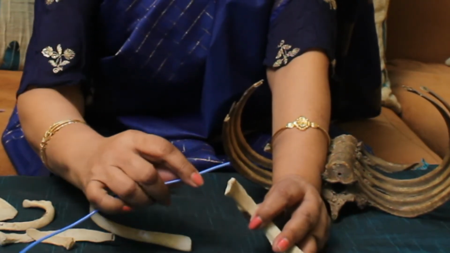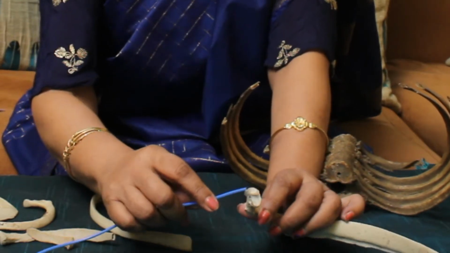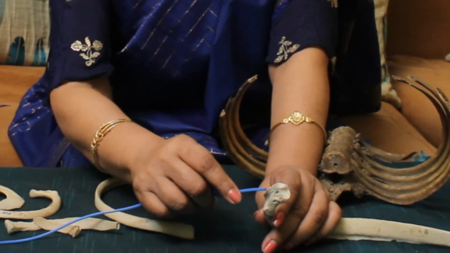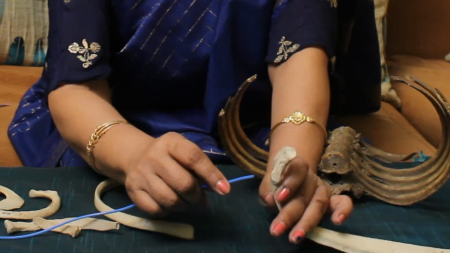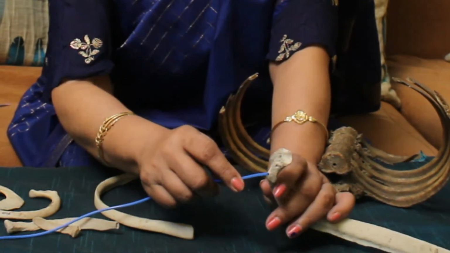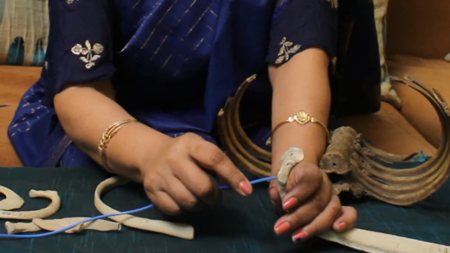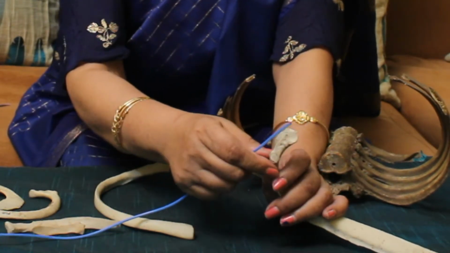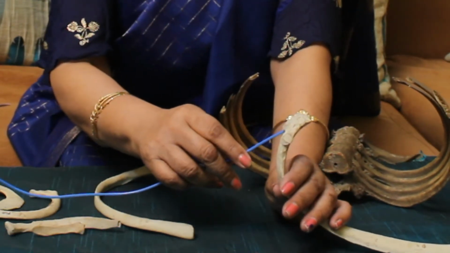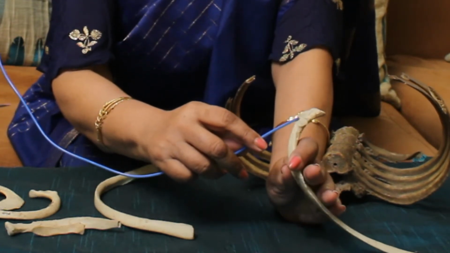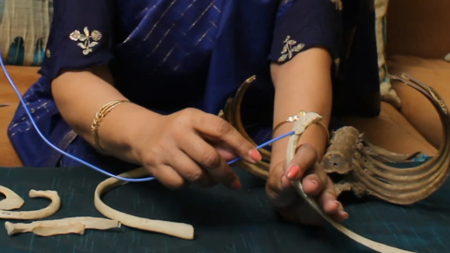The superior part of the neck is elevated above, and this is known as the crest of the neck. Behind the neck you will get an elevated area which is known as the tubercle. This tubercle has an articular part and a non-articular part.